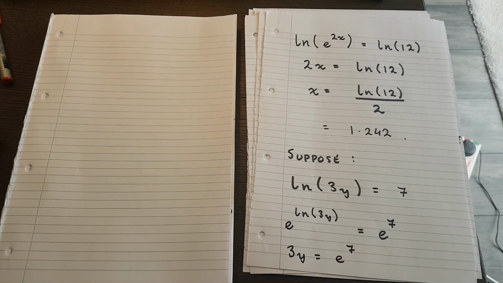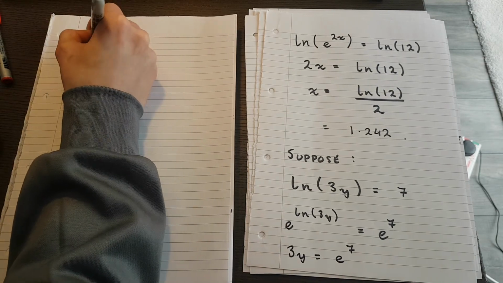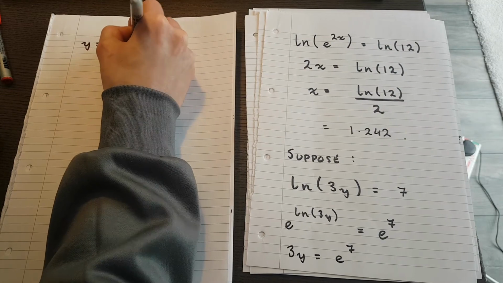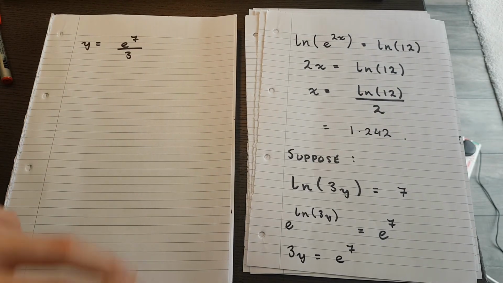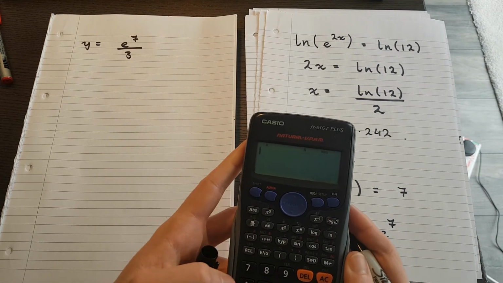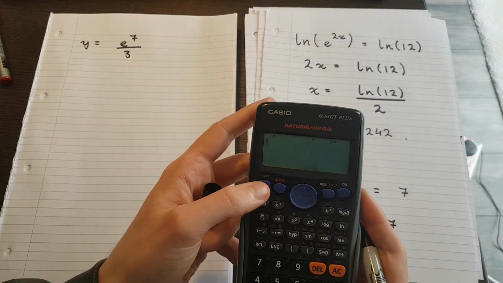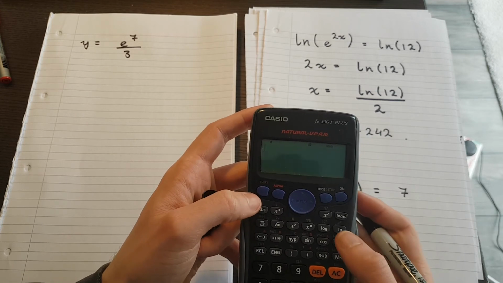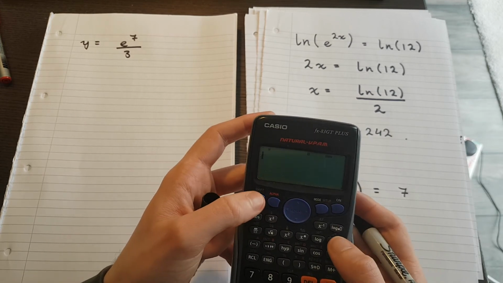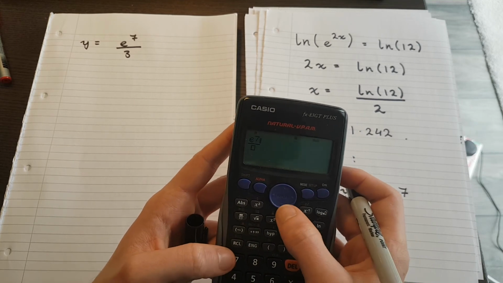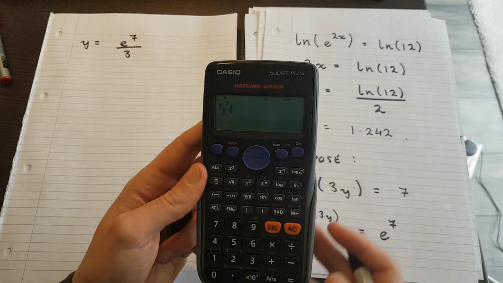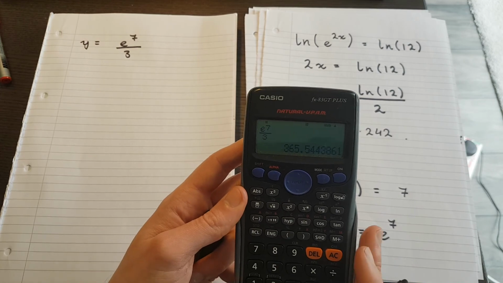So now, how do I find my y? Well, y is just going to be e to the 7 divided by 3. And again, something I can do on a calculator. I would take my exponential, e raised to the 7, put it over the number 3, and this is going to be quite a big number. This is going to be 365.54.